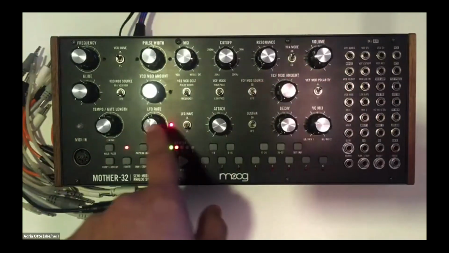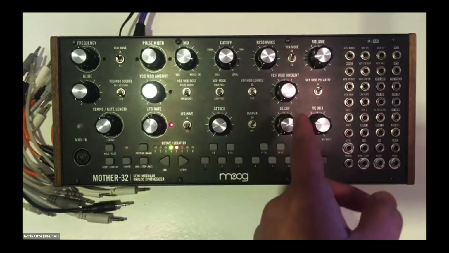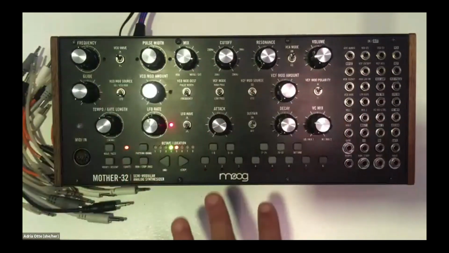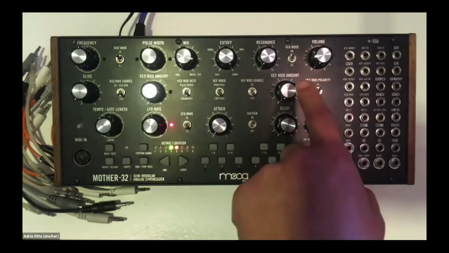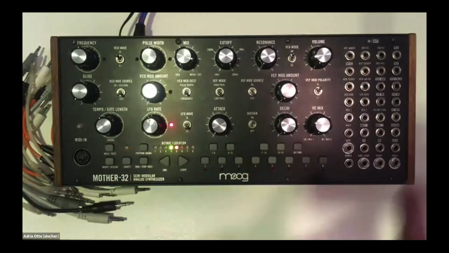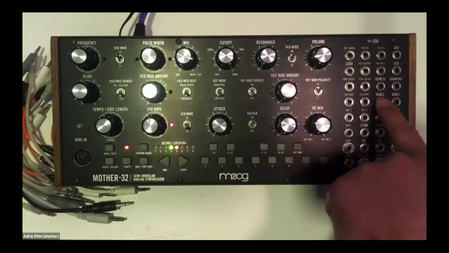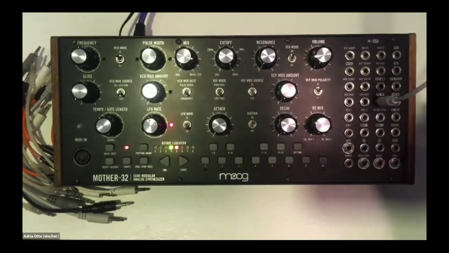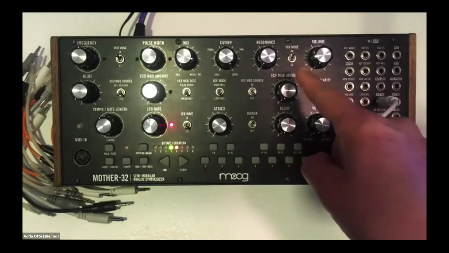There's actually no switch or knob on the normal controls of the Mother 32 that lets me send the LFO to the amplifier, but that is where this comes in handy, because now I can find the output of my triangle wave from my LFO and send it into the input of my amplifier.